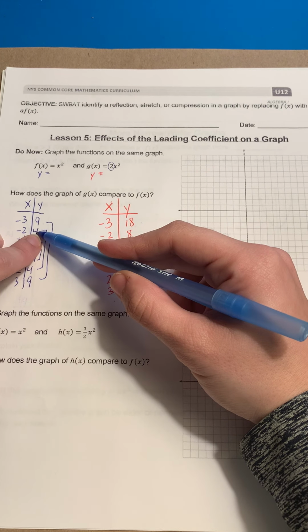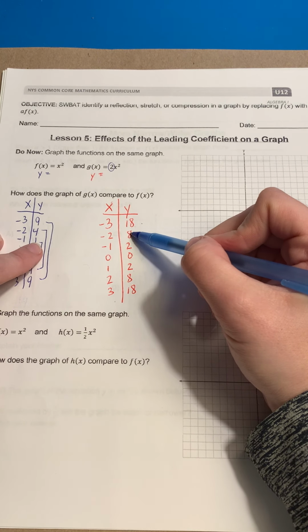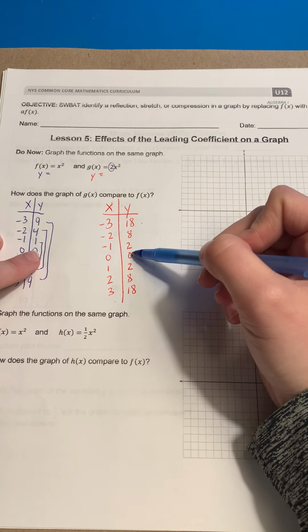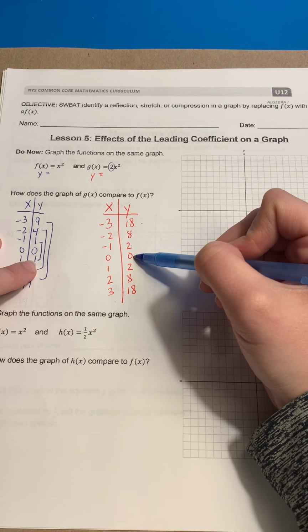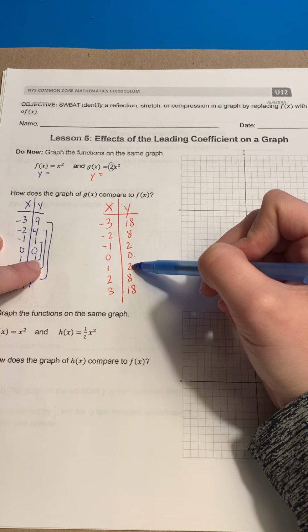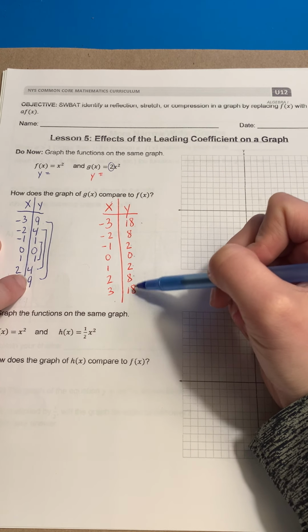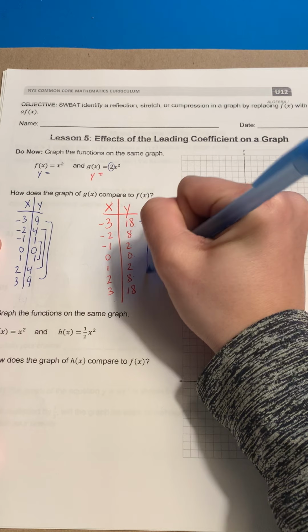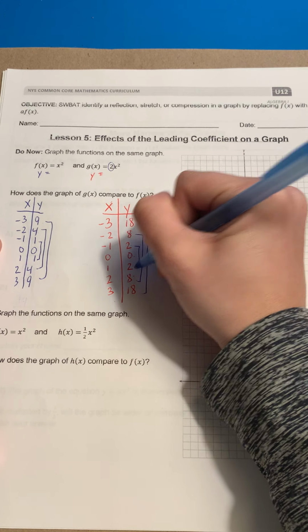If I multiplied 2 times 4, I would get 8. 1 times 2, I would get 2. 0 times 2, it would just stay at 0. And then back with the other values. 1 times 2 is 2, 4 times 2 is 8, 9 times 2 is 18. Okay, so I have my balance here. And now I need to graph them.